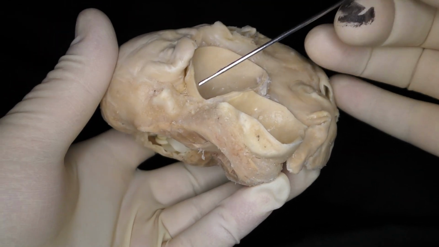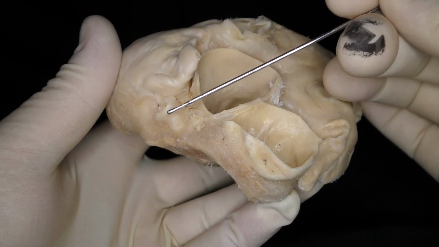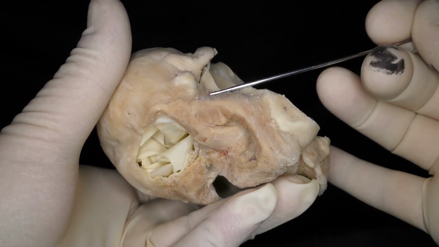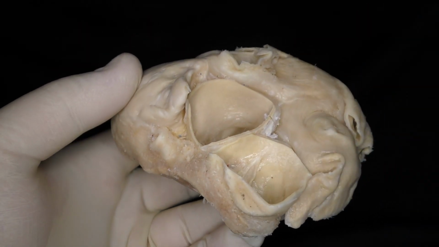We can also see already here the close relationship with the right coronary artery of this area, and we can recognize it also here.